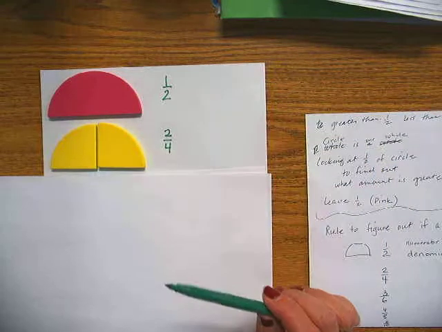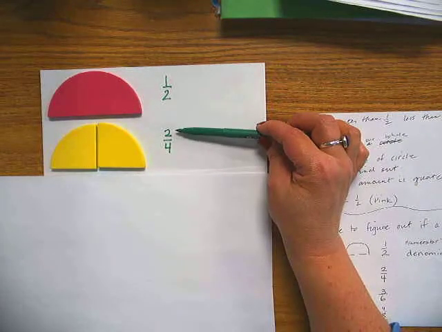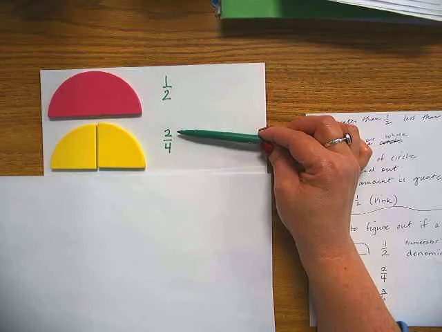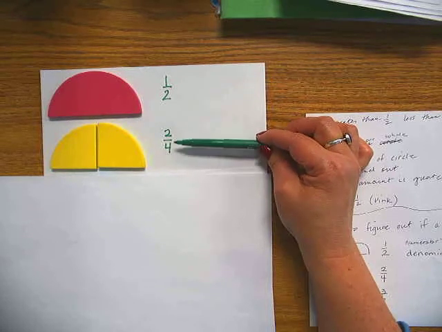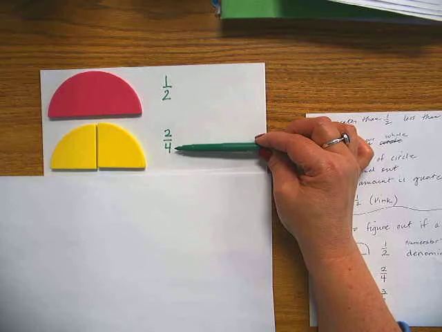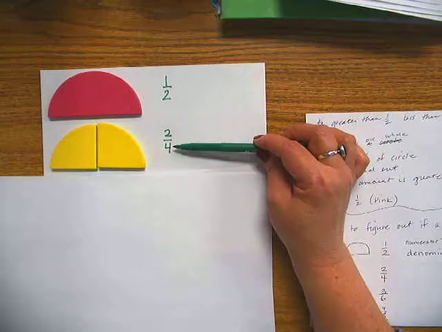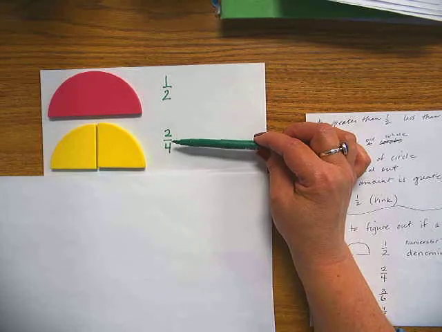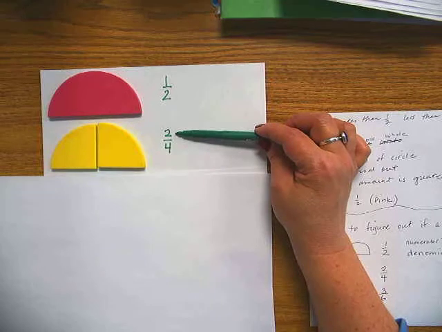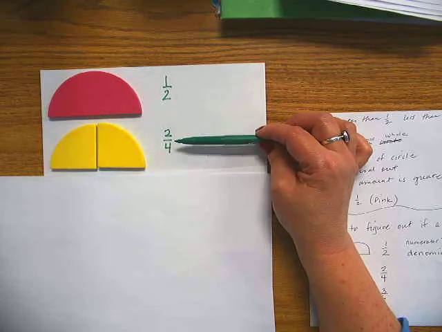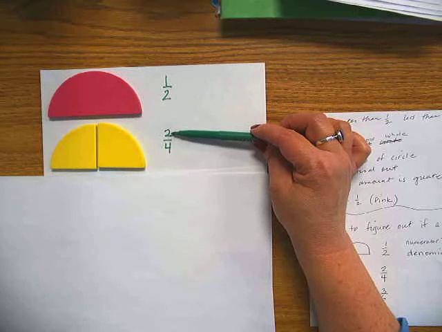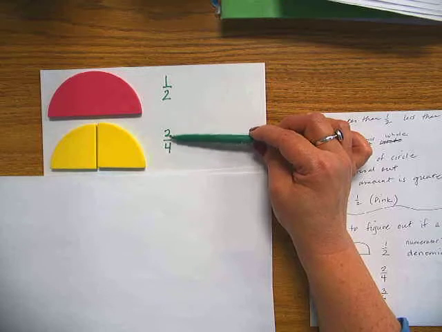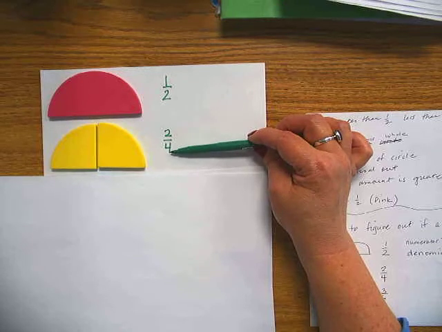So we ask ourselves, is the numerator half of the denominator? The denominator's 4, so 2 is half of the denominator. The other way to look at it is to ask yourself, is the denominator twice or 2 times the numerator? And it is. You would have to multiply 2 times 2 to get 4. So this fraction is equal to 1/2.